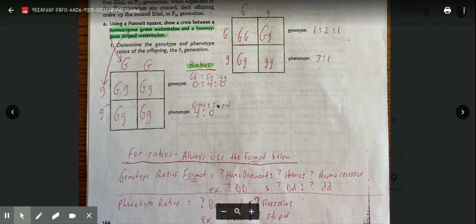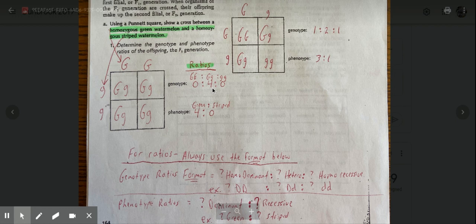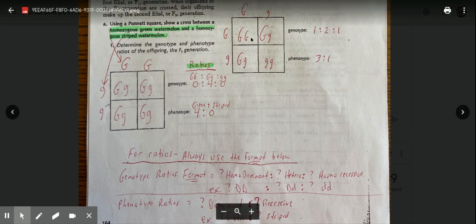So when we look at these numbers up here, 0 to 4 to 0, the order that you write those in is very important, because we're saying these kids, this F1 generation here, remember the parents are the P generation, the first set of kids are the F1 generation, and then the grandkids over here would be the F2 generation.